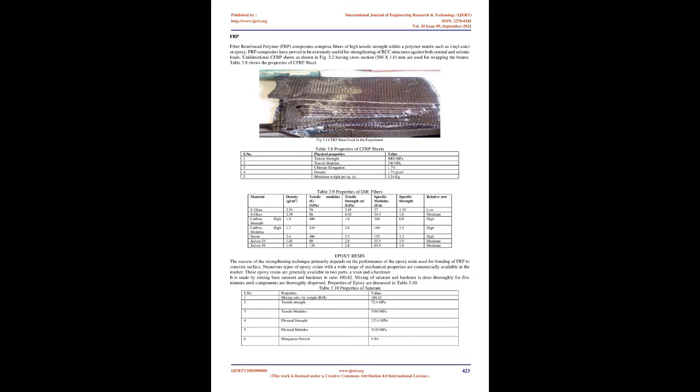CFRP composites have a short curing time. Therefore, the application takes a shorter time. This reduces the project duration and downtime of the structure to a great extent. Application of CFRP composites does not require bulky and dusty materials in a large quantity, therefore, the site remains tidier.